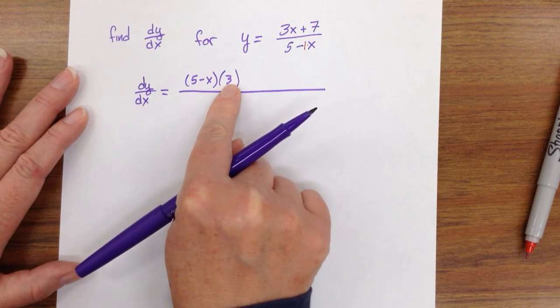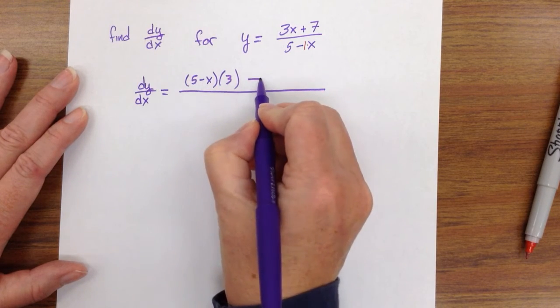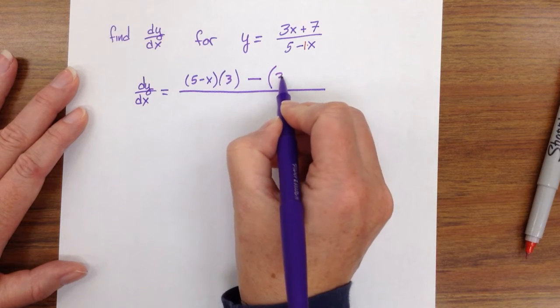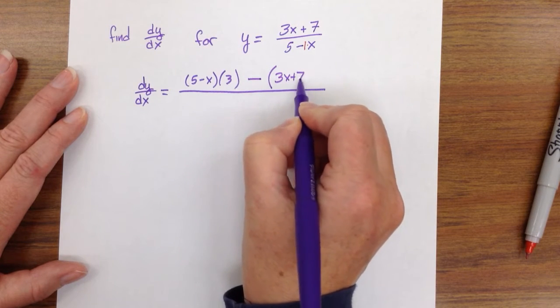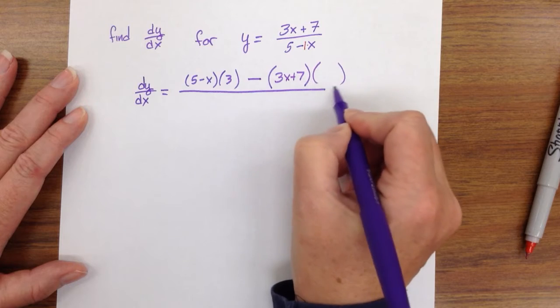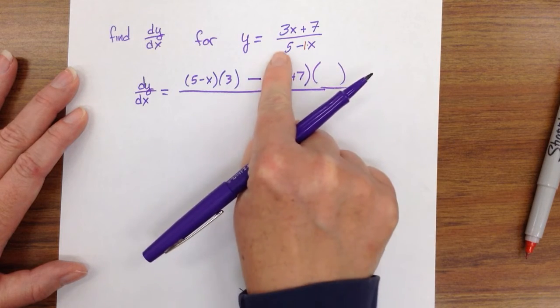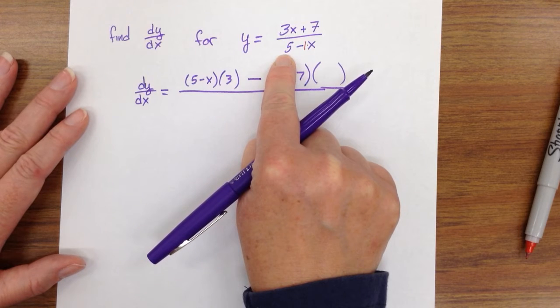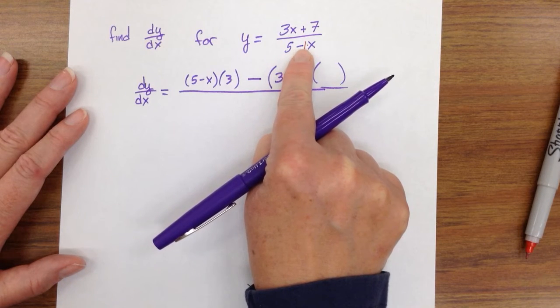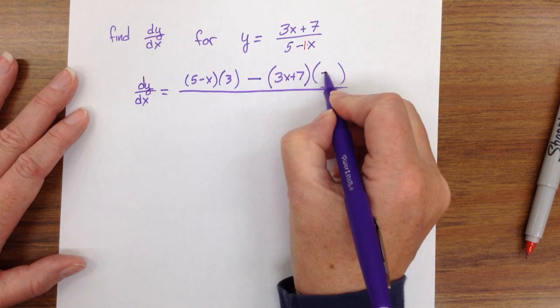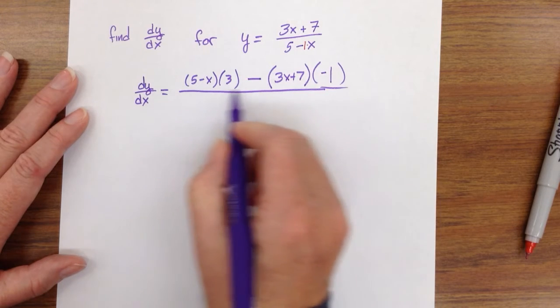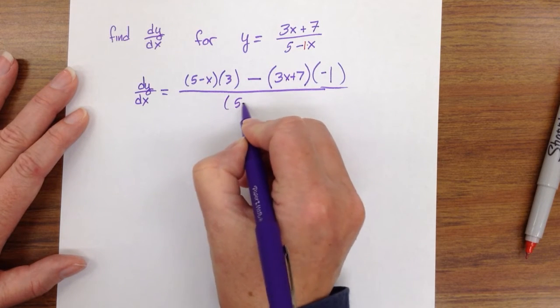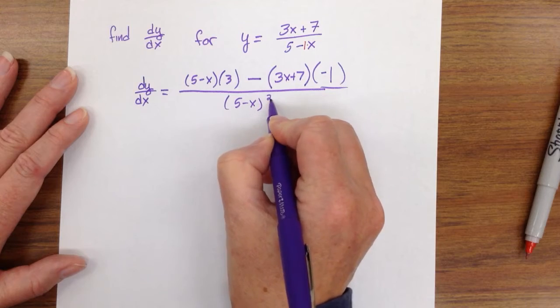Denominator times the derivative of the numerator minus the numerator times the derivative of the denominator. We look in the denominator. The derivative of the constant 5 is 0. The derivative of -1x is -1. All over the denominator squared.